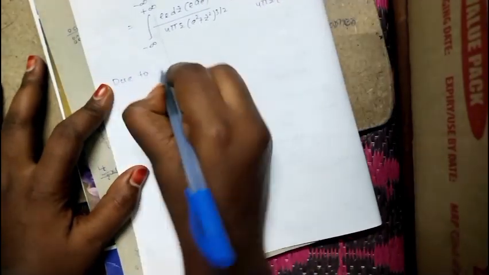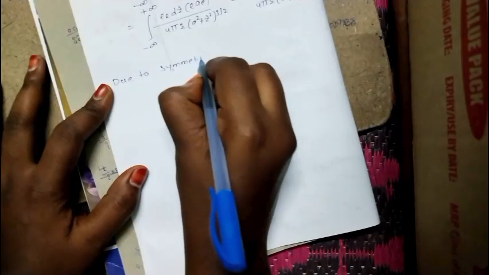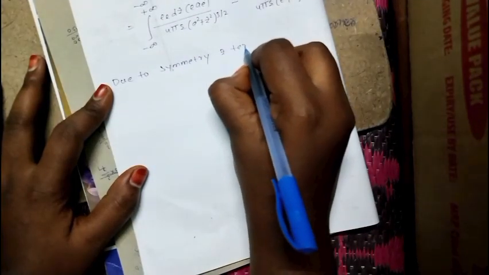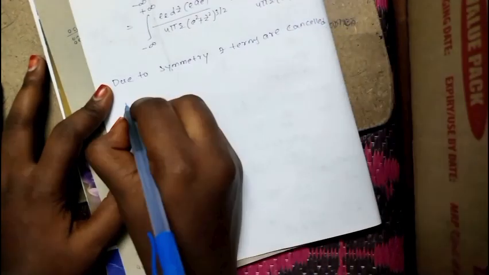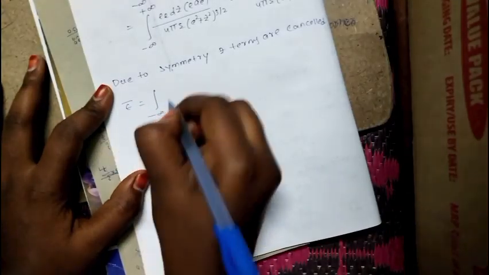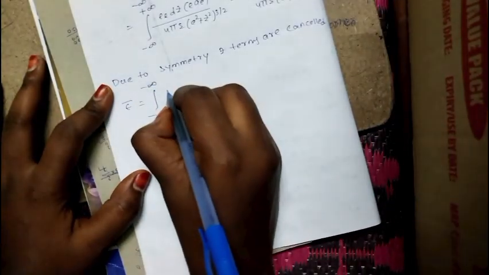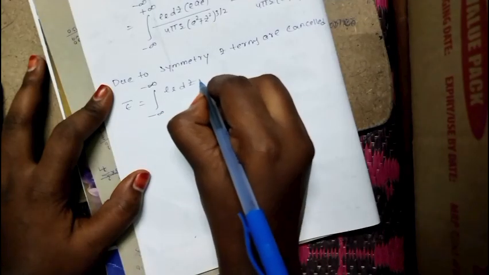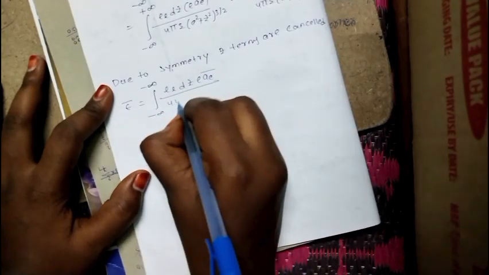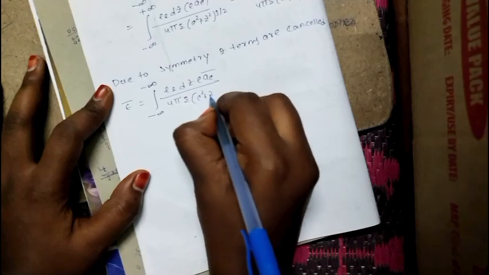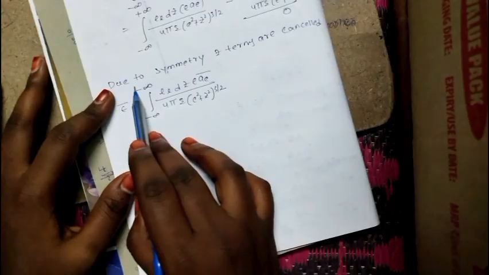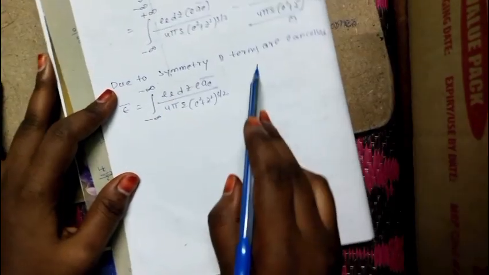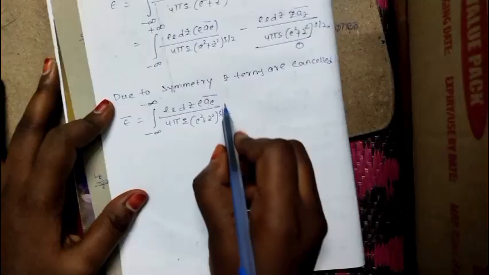Next, this z term, due to symmetry, the z terms are cancelled. E bar is the integral from minus infinity to plus infinity of rho L dz rho arrow bar by 4 pi epsilon (rho square plus z square) to the power 3 by 2. This term will be 0 because, due to symmetry, the z terms are cancelled. See this, we have E bar as the final answer.